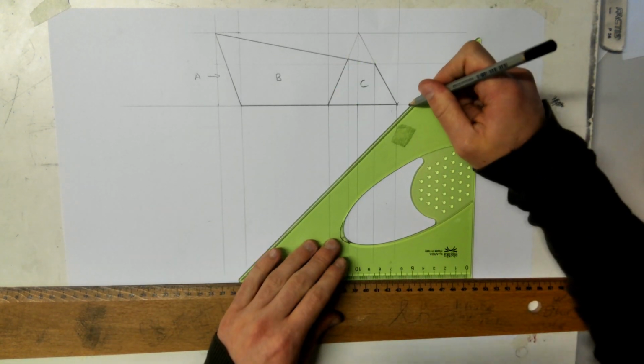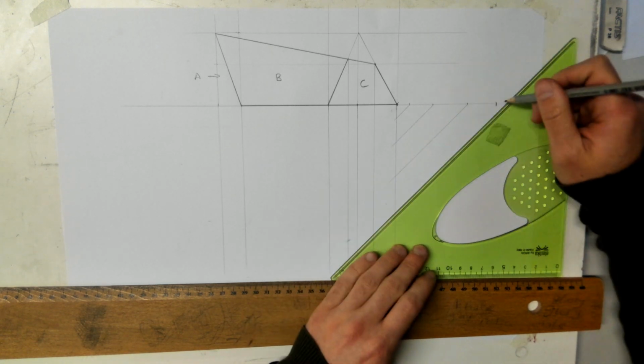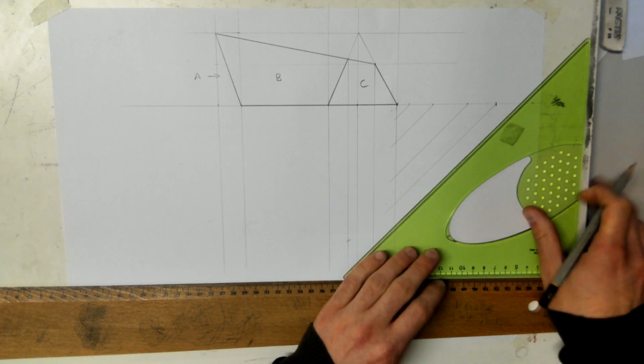And then take these at 45 from my end view in order to get my plan drawn in.